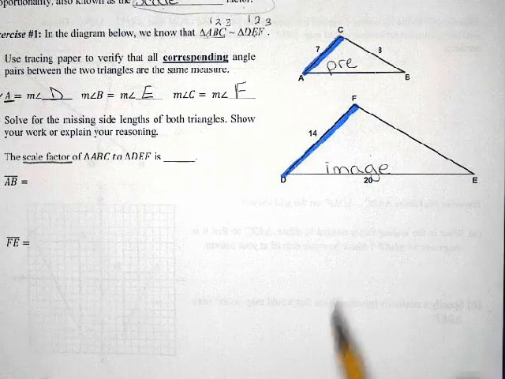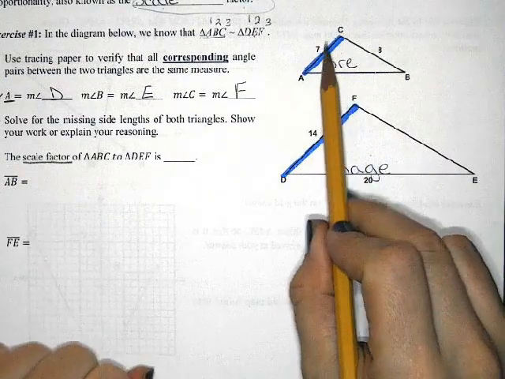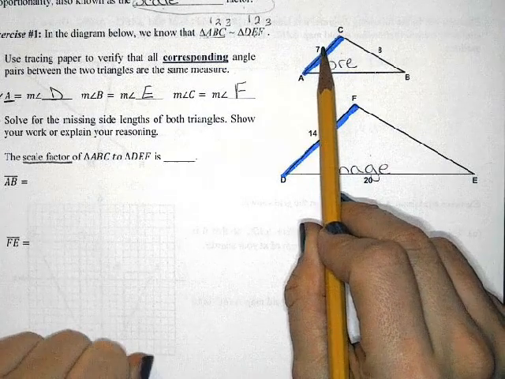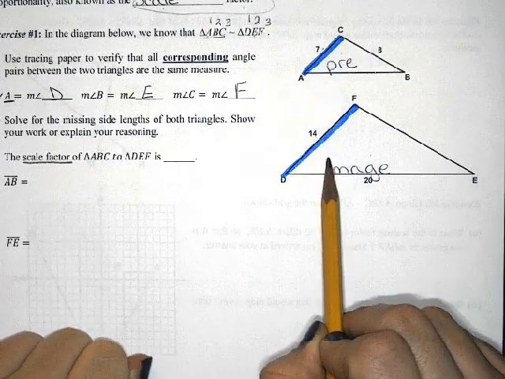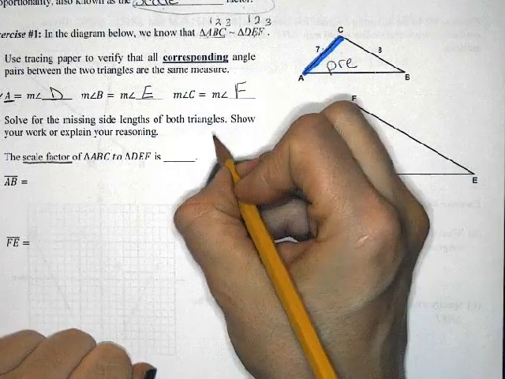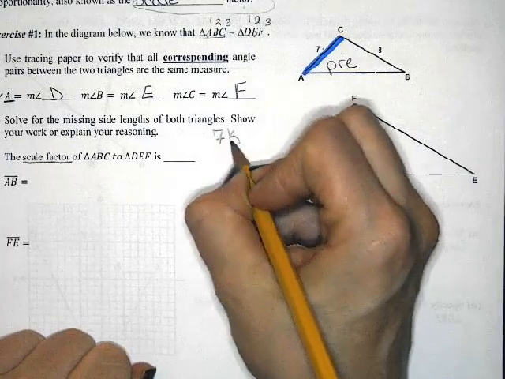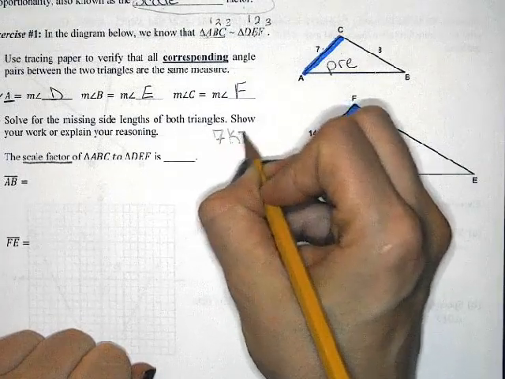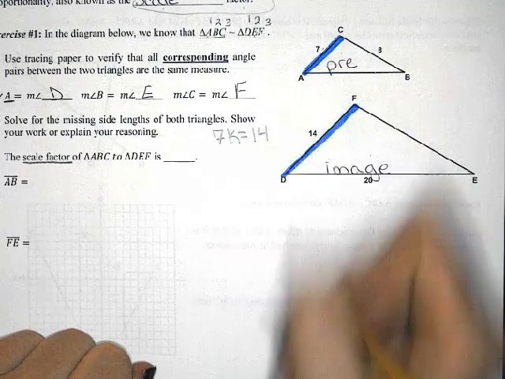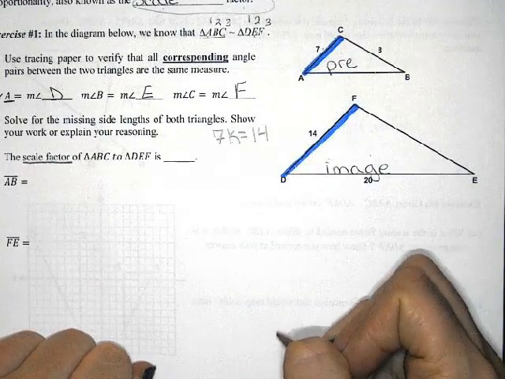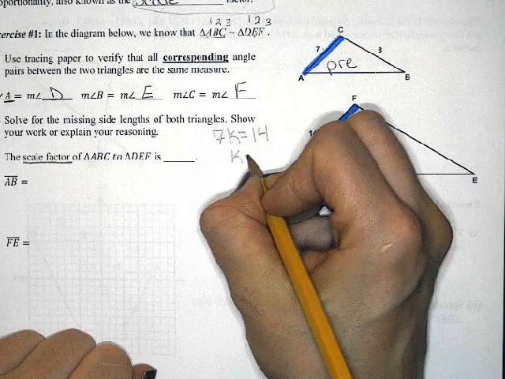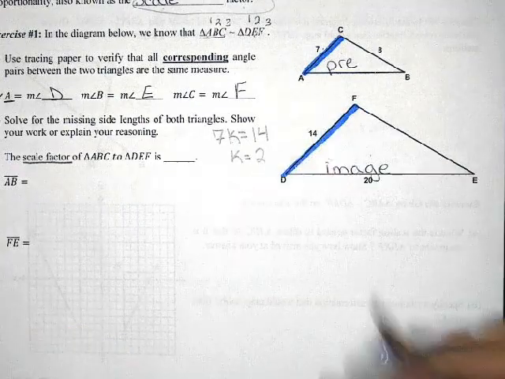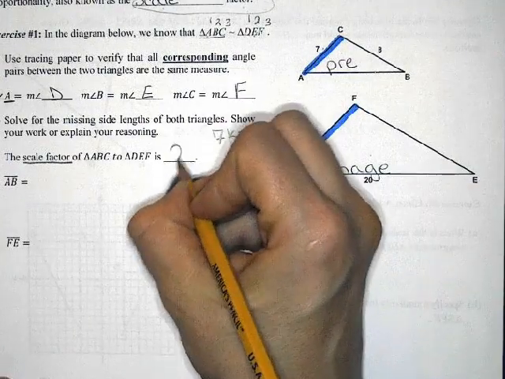So to figure out the scale factor, I have to figure out what I am multiplying the pre-image by to get to the image. Okay, well, 7 times the scale factor, which we call K, is going to have to equal 14. Now most students right away will pick up that K is 2. So therefore, the scale factor is 2.